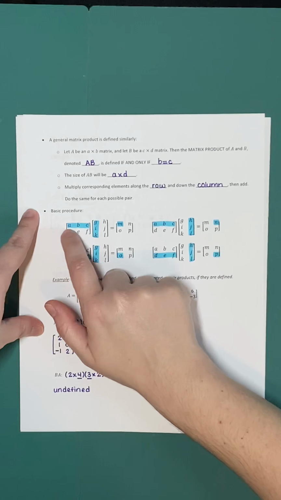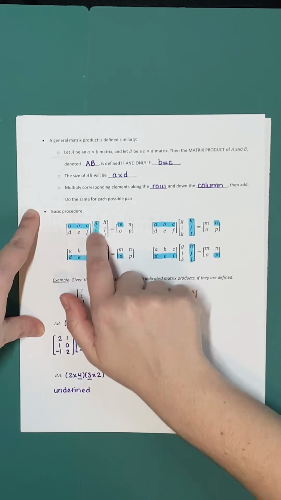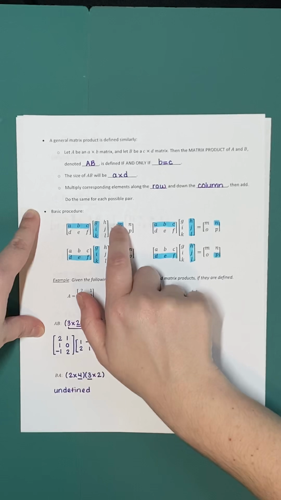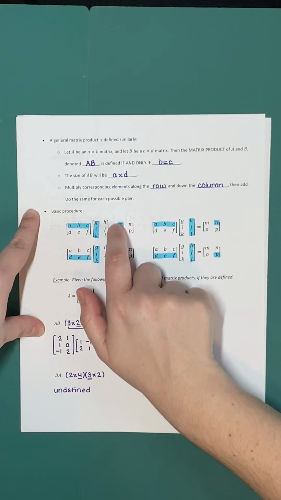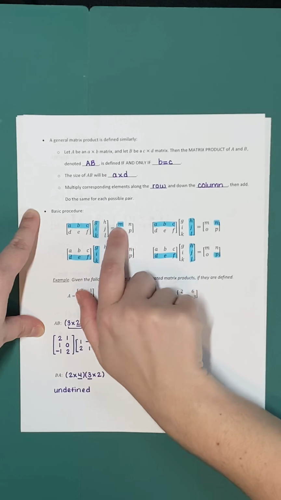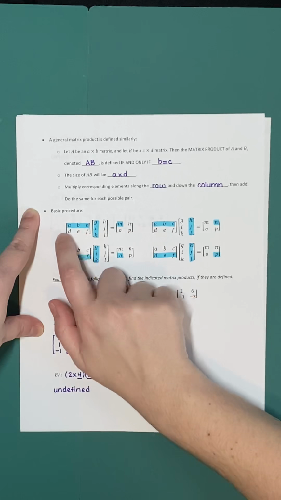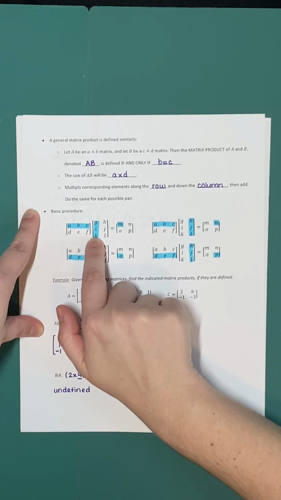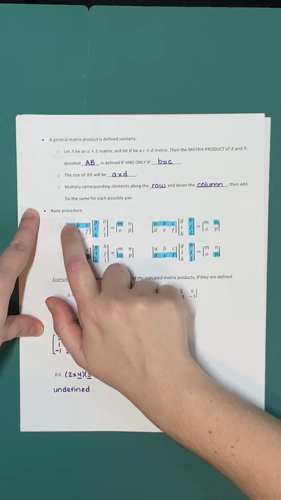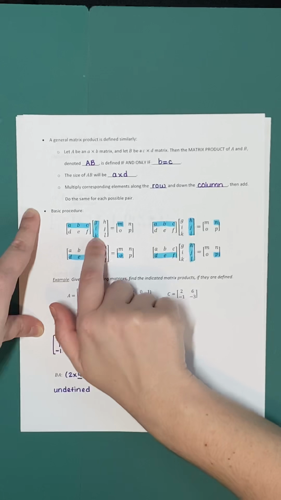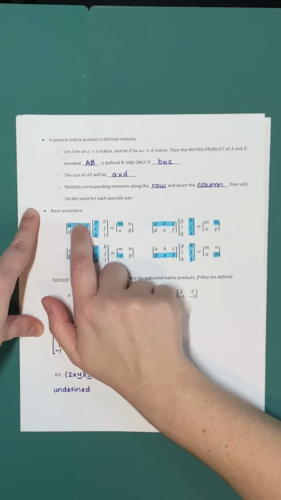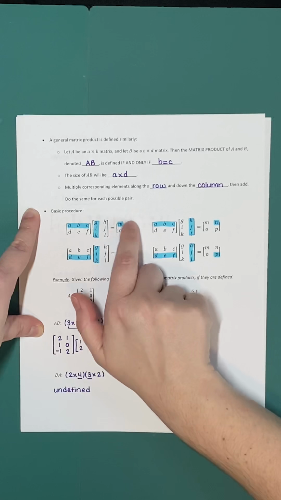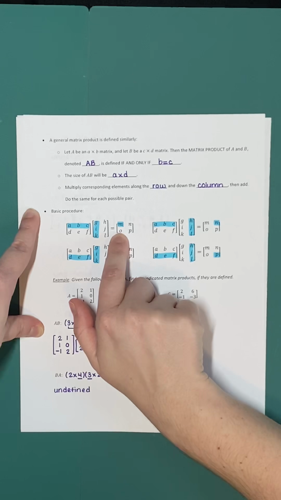So the first row combined with the first column gives us the first row, first column in our resulting matrix. We would take all of those corresponding elements, multiply them together, add up all those products. The result is going to be in the matching row and column based on what we multiplied. So first row, first column, first row, first column.